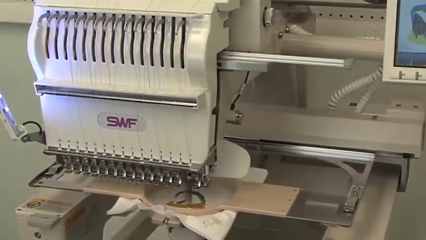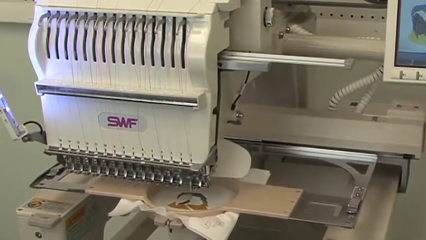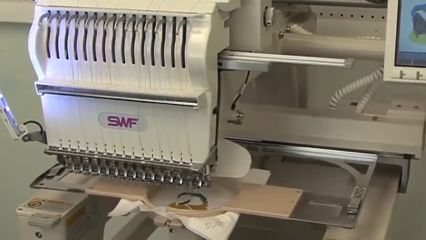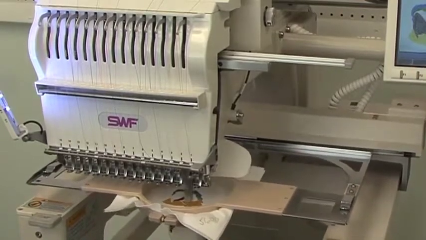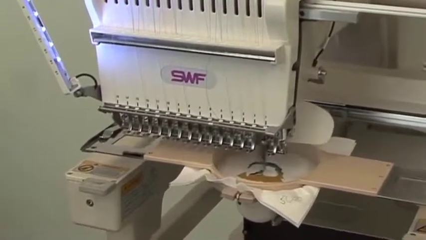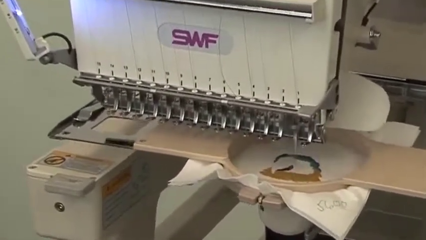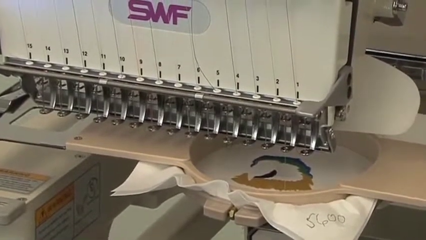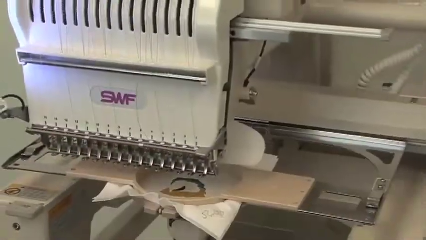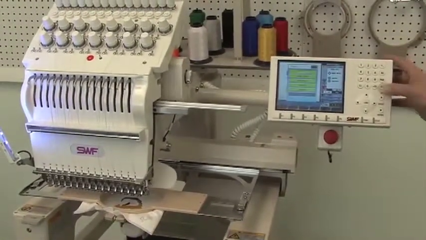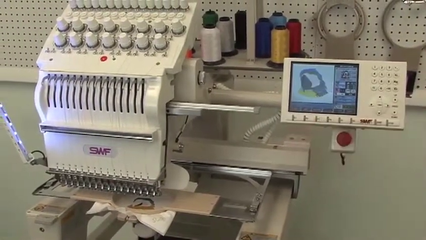We can see the area is being filled in now. Now there's no more white, and I let the machine make 2 more passes. Now I'm going to trim that thread. I'm going to go back into my tools and go back to my manual trim function.